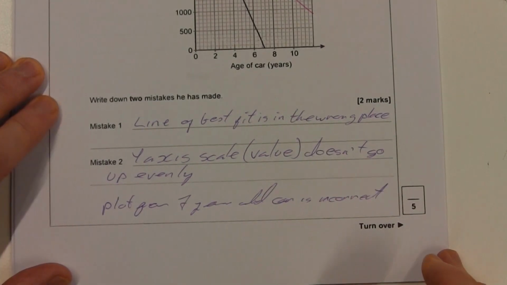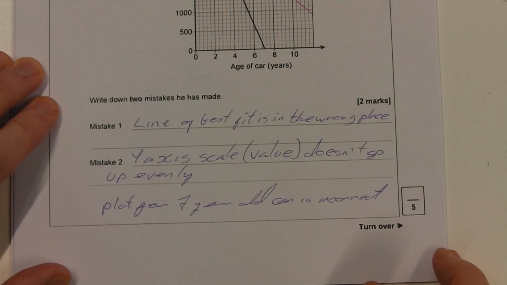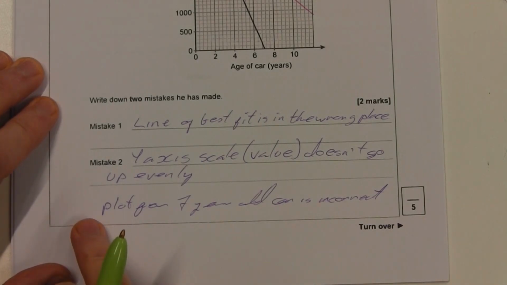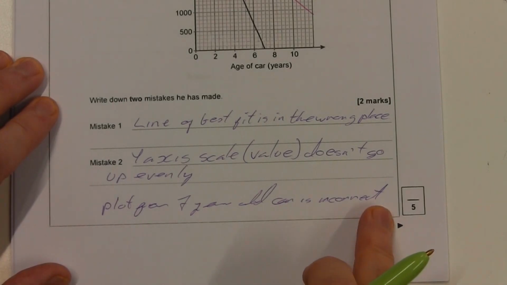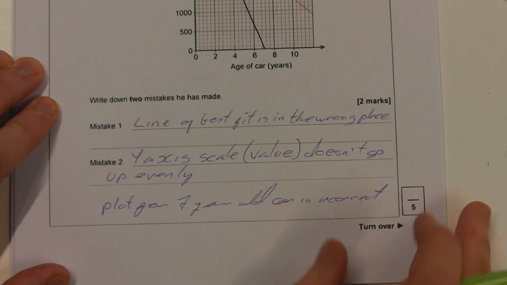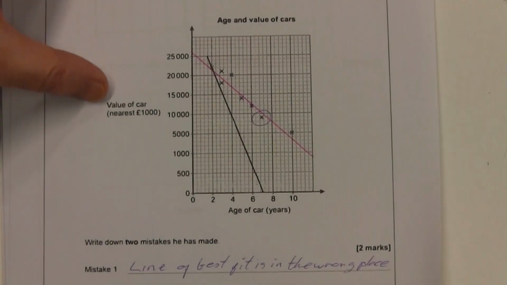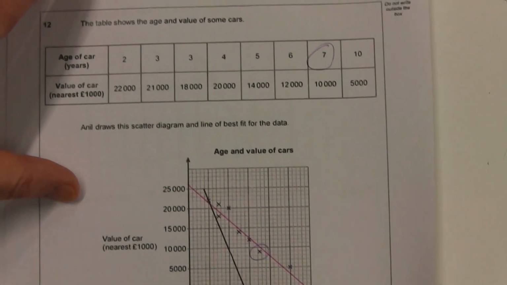So I've listed 3. We only needed 2. And of course, I defy anyone to read that clearly. When we're doing these things, we need to make sure our handwriting is clear, don't we? Because if the person marking it can't read it, you won't get the mark. So be careful.